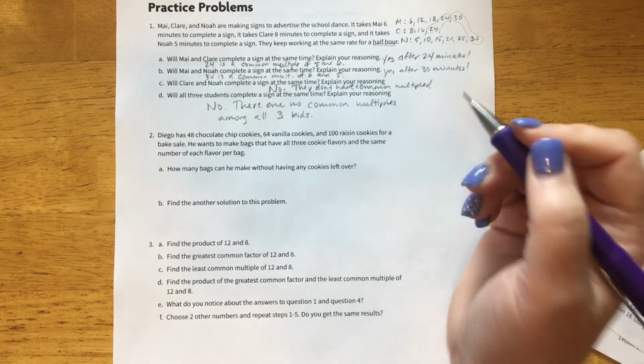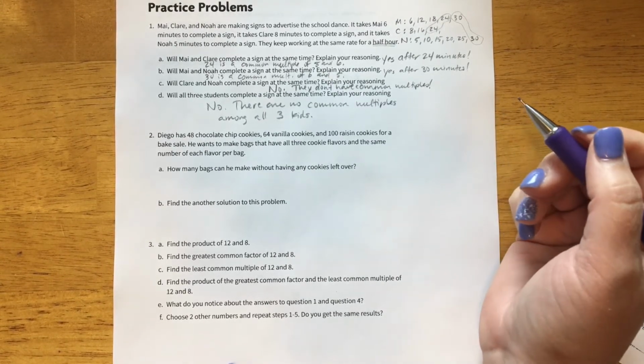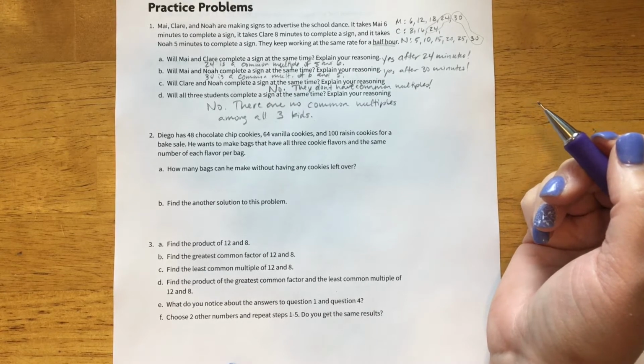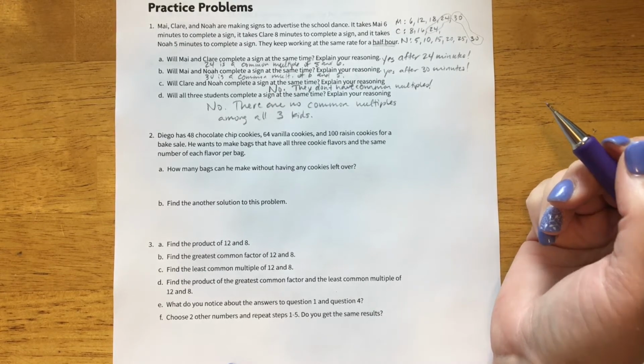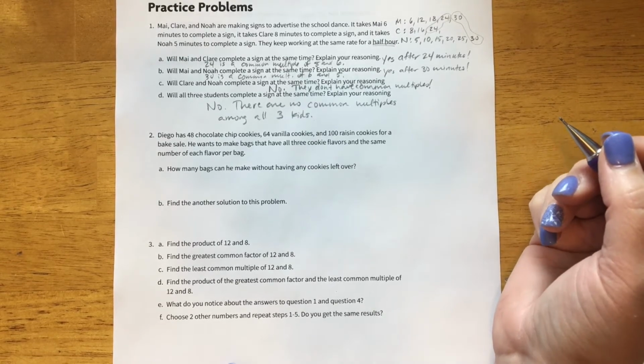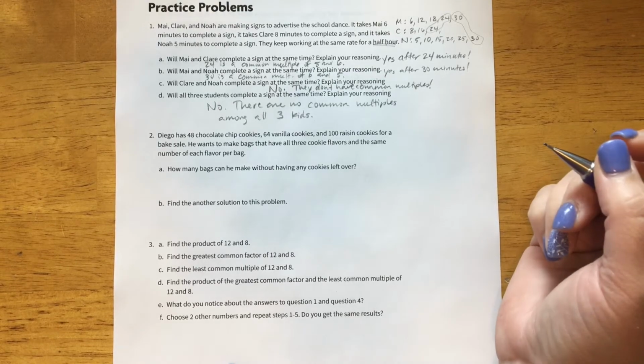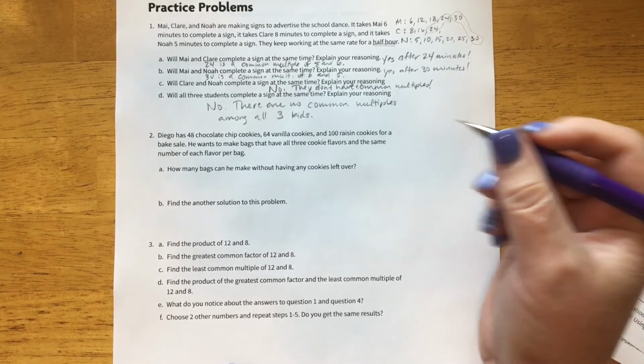Number 2, Diego has 48 chocolate chip cookies, 64 vanilla cookies, and 100 raisin cookies for a bake sale. He wants to make bags that have all 3 cookie flavors and the same number of each flavor per bag. How many bags can he make without having any cookies left over?